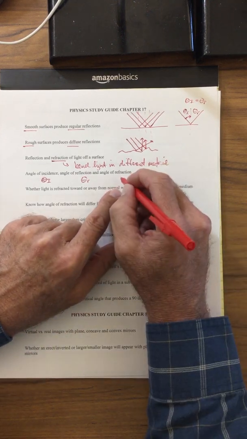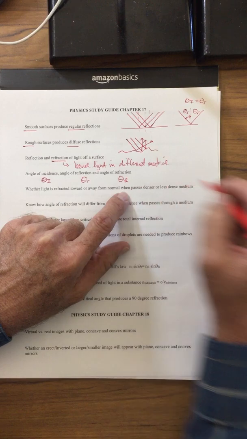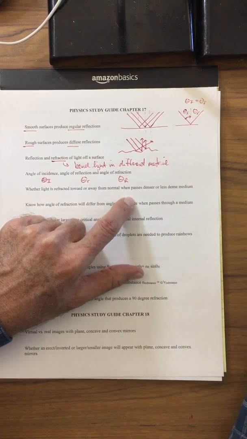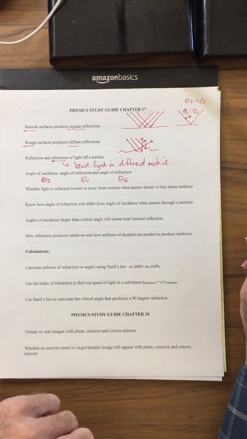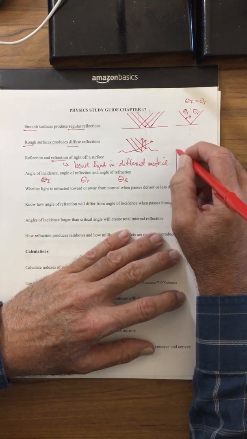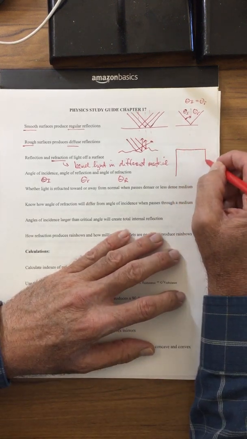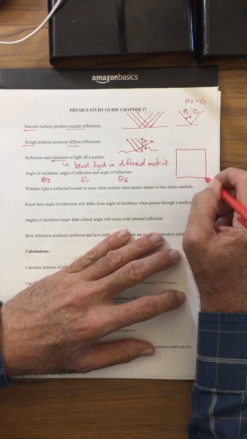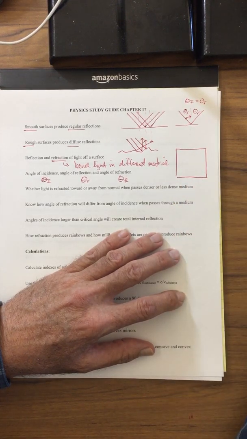So the angle of refraction we're going to call theta r. And let's use this space right here for our glass square slide, if you remember that.